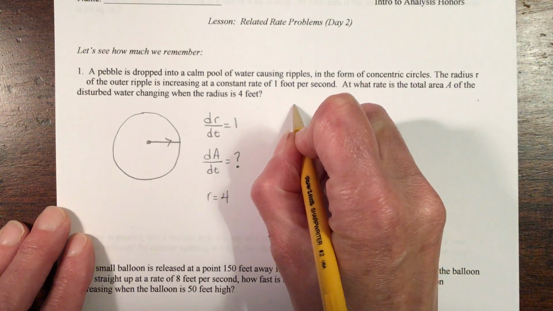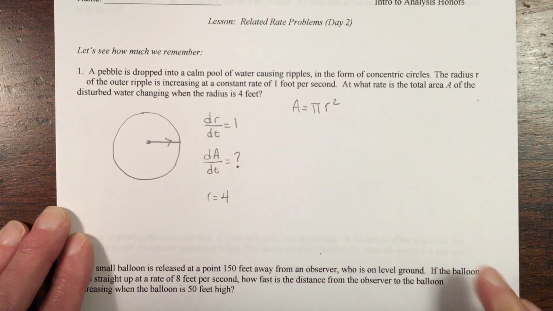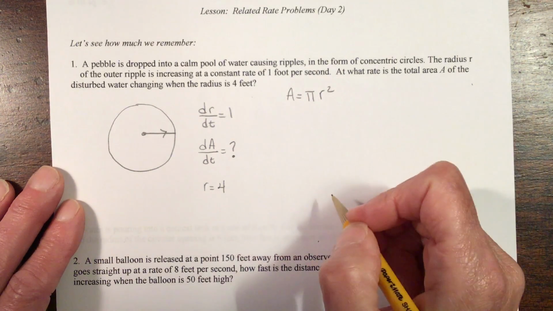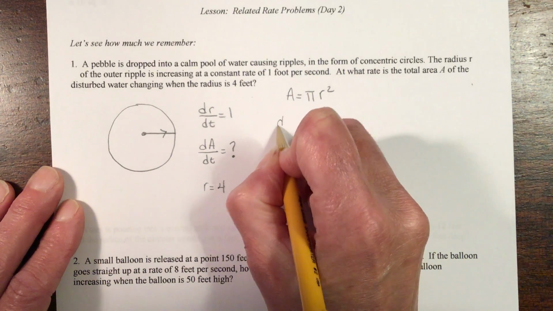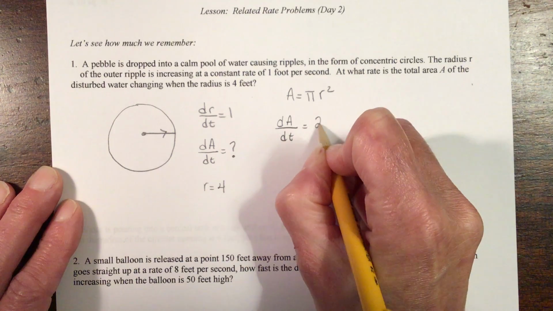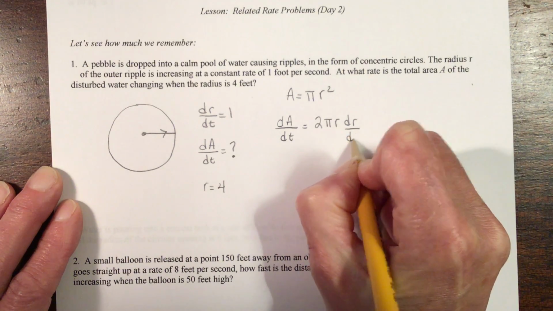So we are going to set up the area formula for a circle. I'm going to take the derivative of this equation. So dA dt equals 2 pi r dr dt.